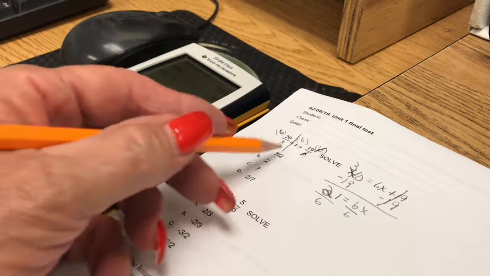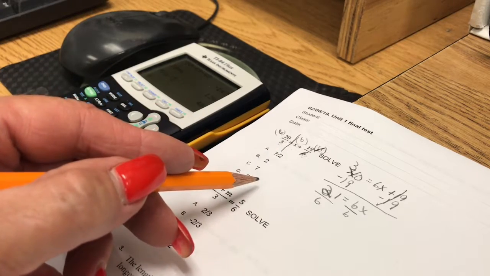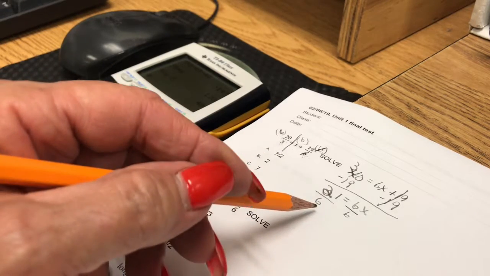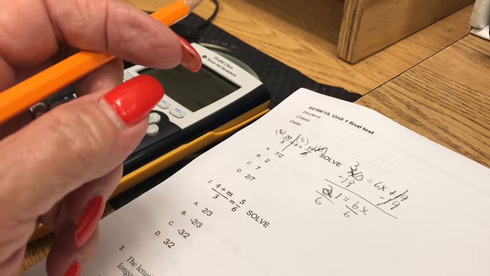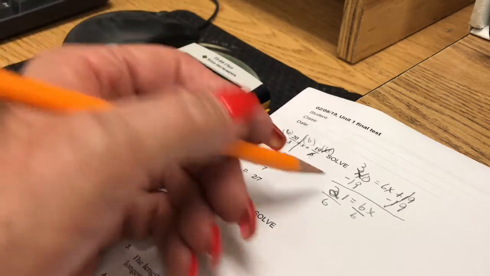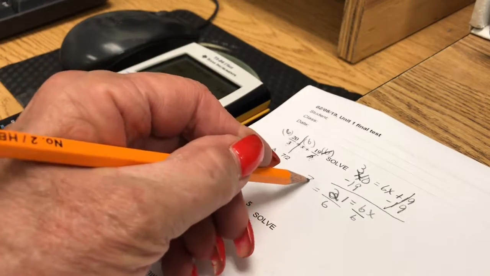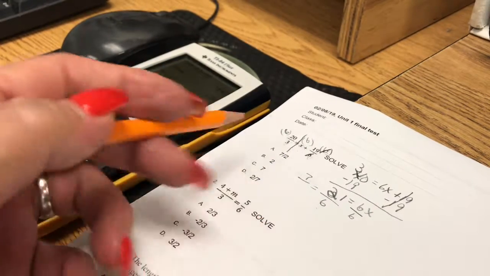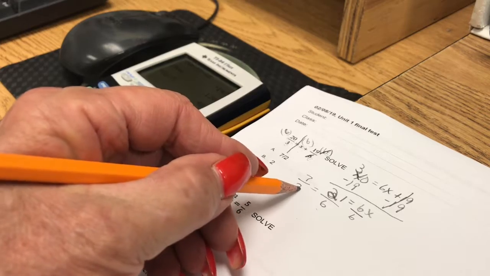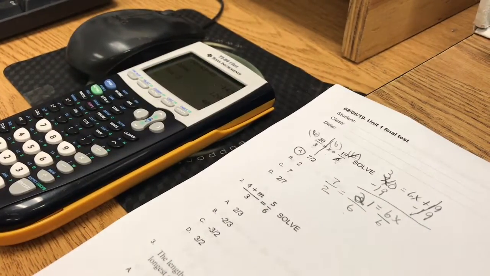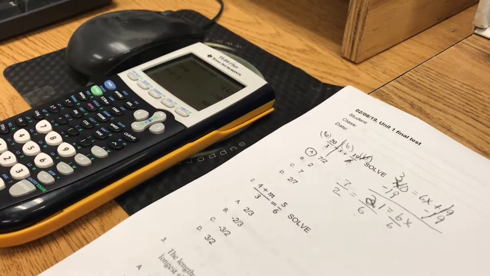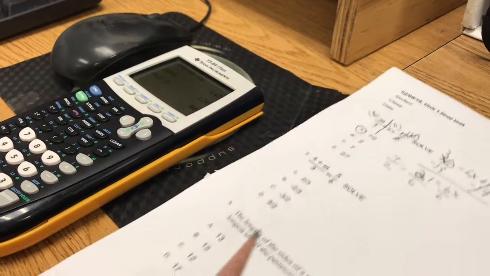And now I have to say, well, there's no answer here. So let me simplify. Does 3 go into 21? Sure it does. 3 goes into 21 7 times. Does 3 go into 6? It goes in twice. 7 over 2 is your answer. Next problem.